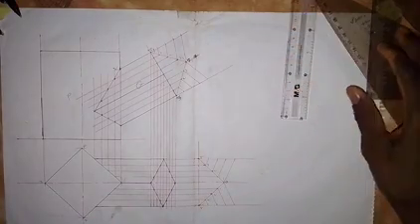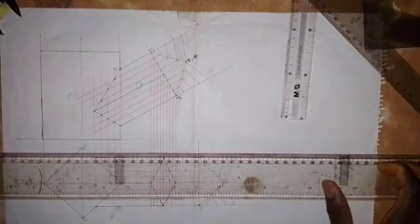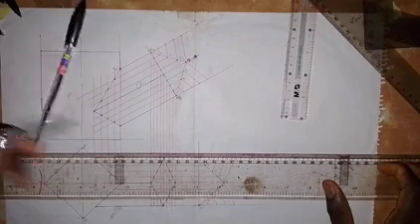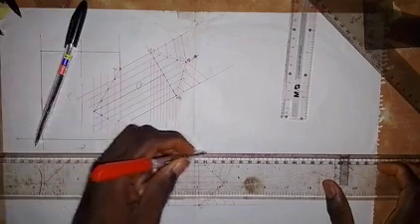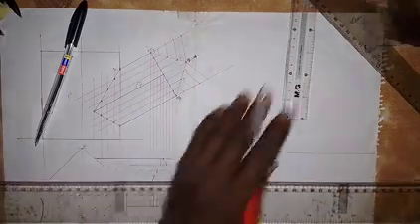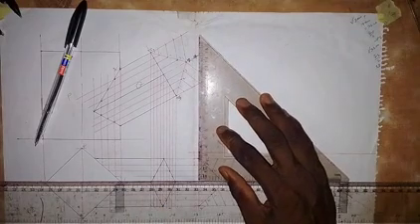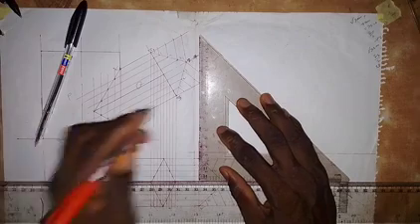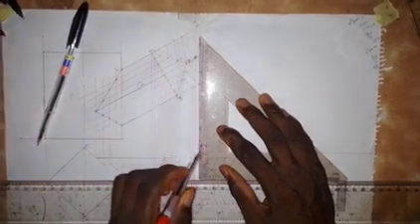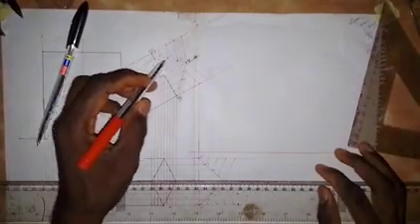So now let's do the surface development. I'm making use of this space here. I'm going to draw a horizontal line like this. Alright, then I'm going to draw a vertical line at this point. So this is a vertical line. So we are developing this pipe.